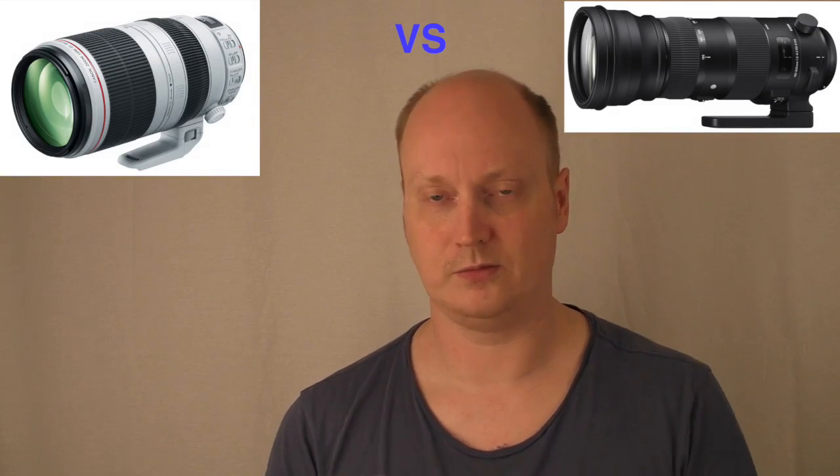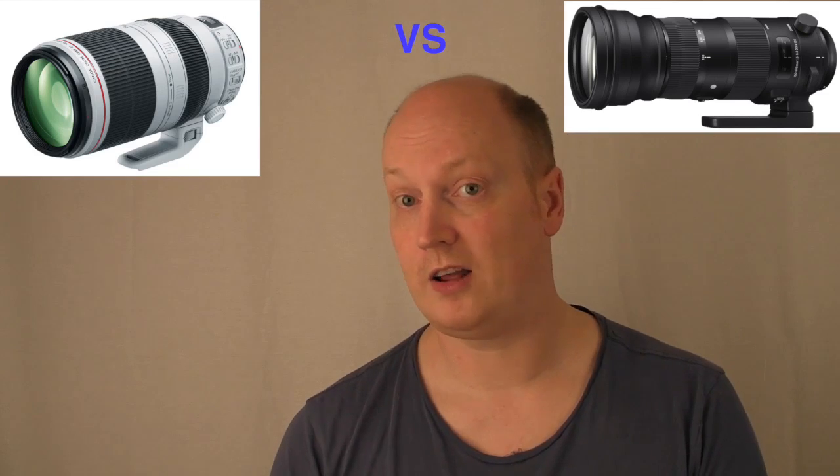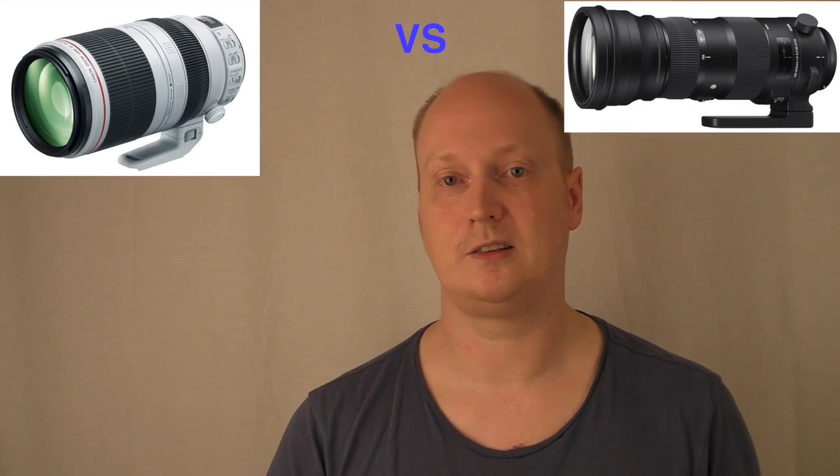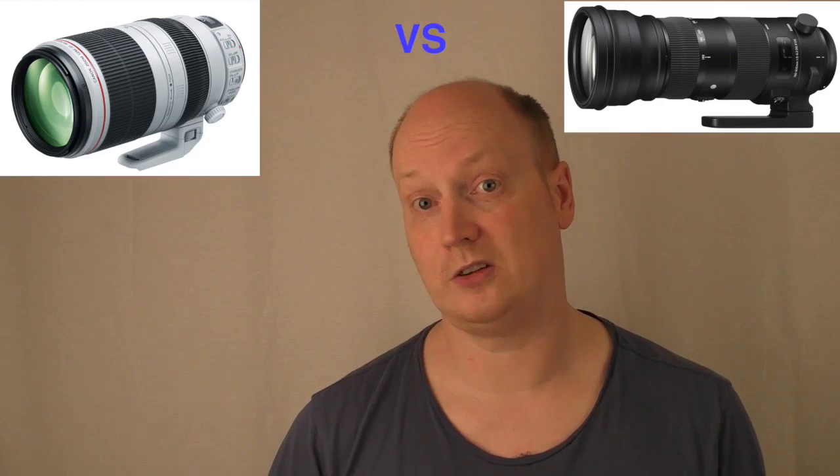There's been a lot of debate about which is better: the Canon 100 to 400 Mark II lens, the Sigma 150 to 600 Contemporary or Sport, or even the Tamron 150 to 600. So I'm going to do a little bit of a contest basically. I've got some examples for you to have a look at, some Canon photos from the 100 to 400 Mark II lens, and some from the 150 to 600 Contemporary lens. In my opinion, the Contemporary is just as good as the Sport, to be honest.